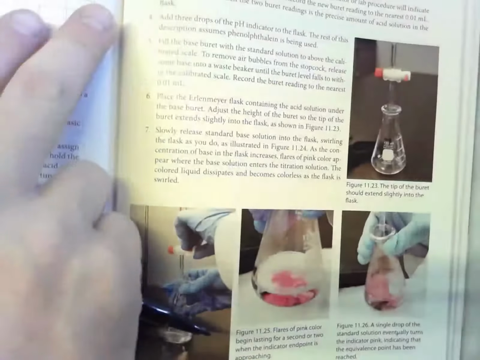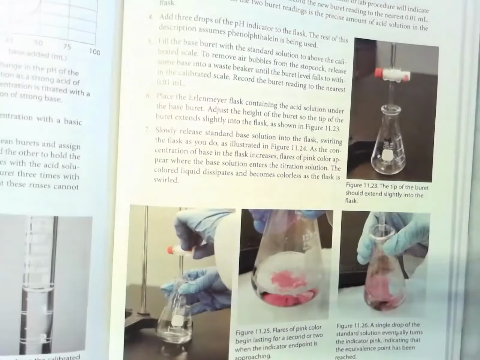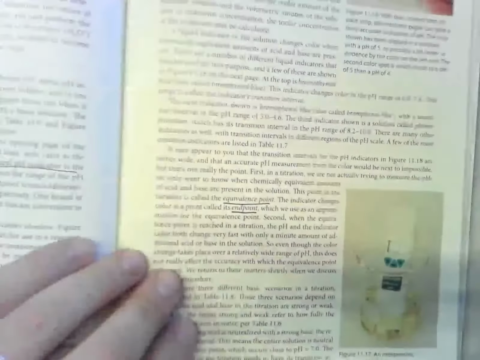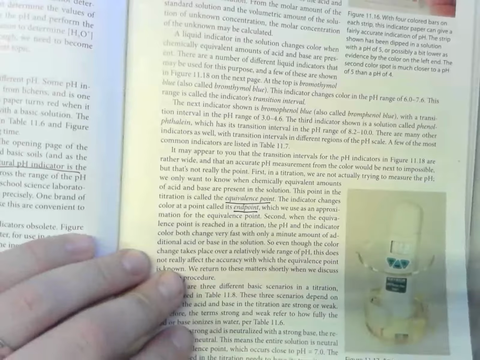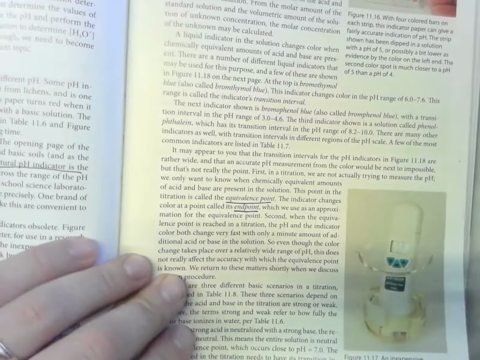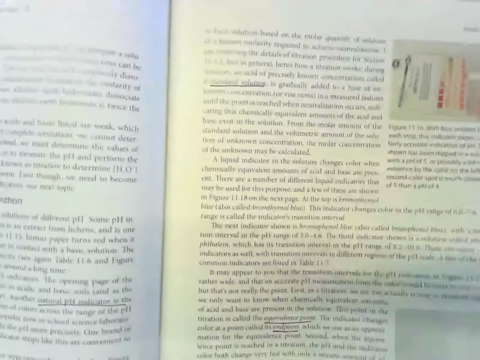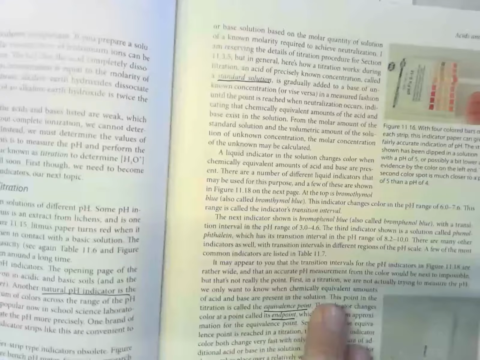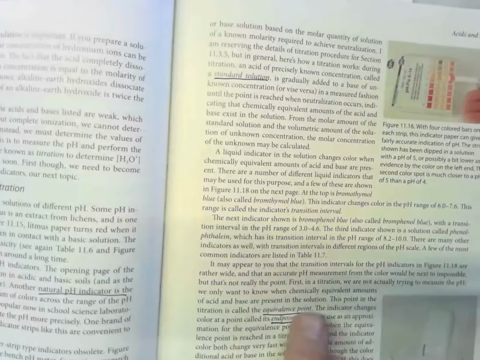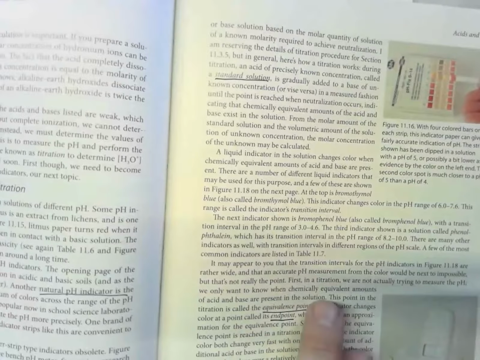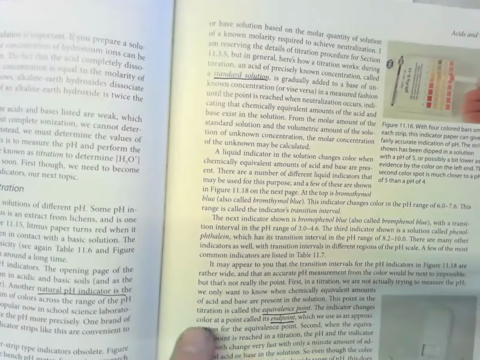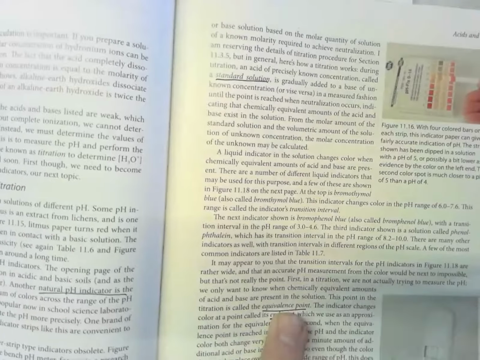It's on this page right here, 316. So flip over there. We have equivalence point and endpoint. An equivalence point is the point where chemically equivalent amounts of acid and base are present in the solution.